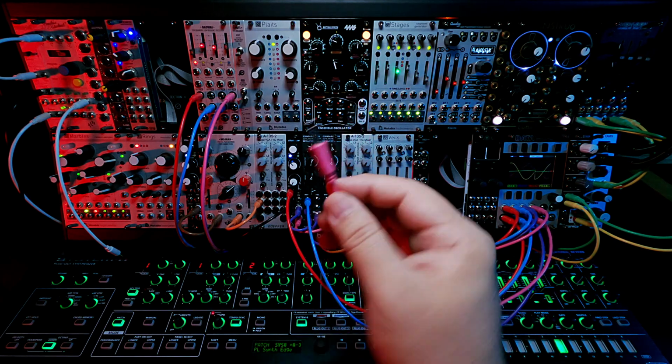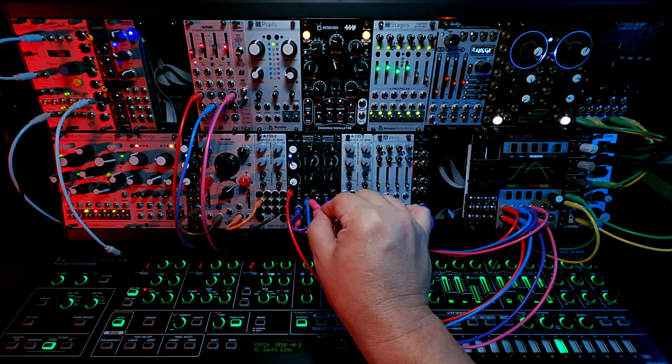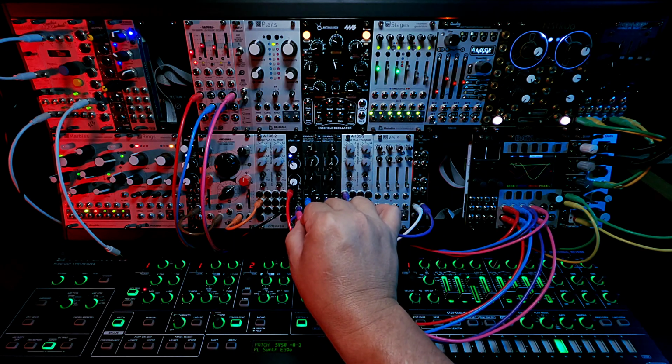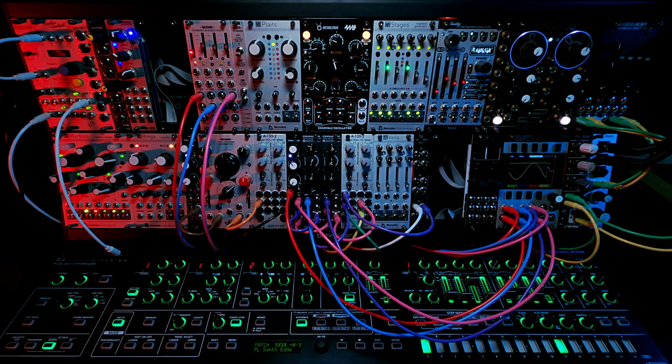So if I take the final one, the last one, let's put it in somewhere. Let's throw it into, let's see what FM does here in Chainsaw. I don't know if I've ever done that.